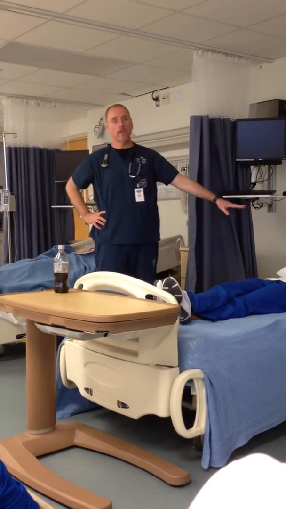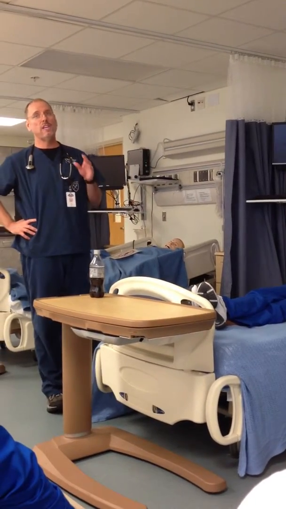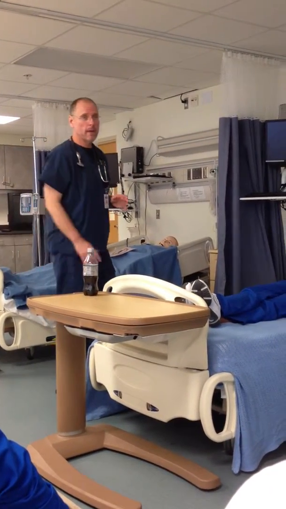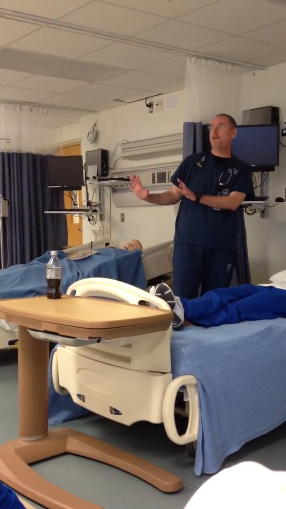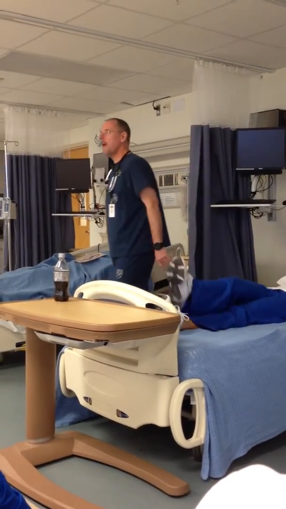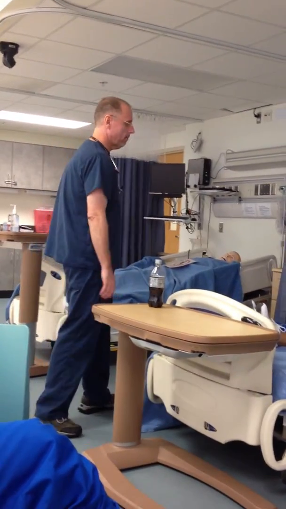Tenderness. Tenderness. So you're looking at her face to see if we are eliciting any tenderness. Is she guarded? What does that mean? Like say I go to try to touch her abdomen, she says no. That is guarding, okay? A lot of times that's a sign of peritonitis, okay? So not a good thing, right?